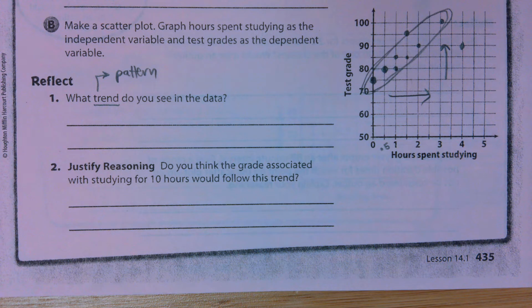What do you guys think? Do you think the grade associated with studying for 10 hours would follow this trend, Jordan? Yeah. Who said no over here? Blake says no. Jordan, why do you say yeah? Because in the chart, the more hours you study, except for the lower one, usually it goes up. Okay, so you mentioned besides this point. We'll get to that point in a second. But in general, with the rest of this graph, the more you study, the higher score you get. What score did the person who studied for 3 hours get?